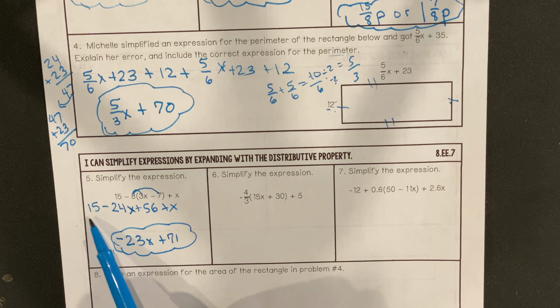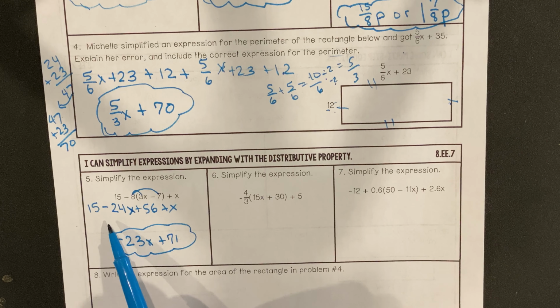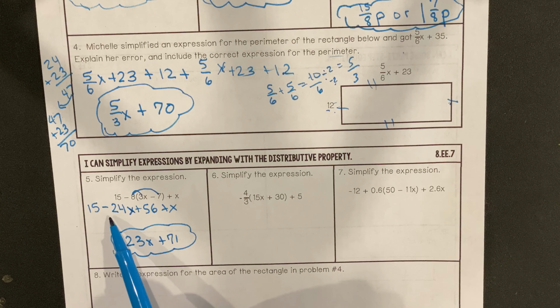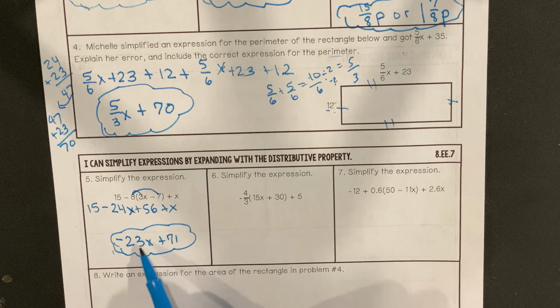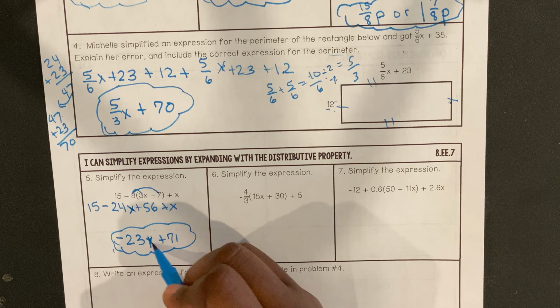Because I combined my 15 and my 56. And then I put that here as my 71. And I have my negative 24x and my positive x, which means you're actually subtracting. You get negative 23x.